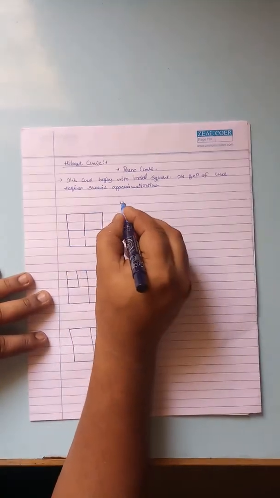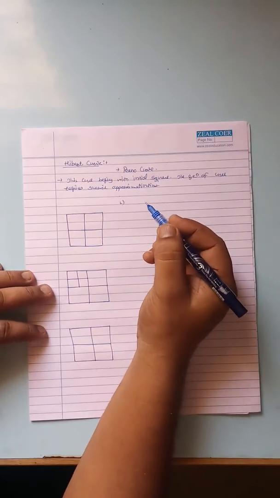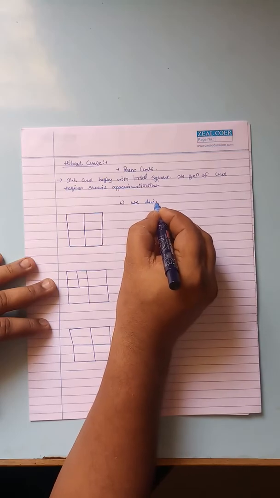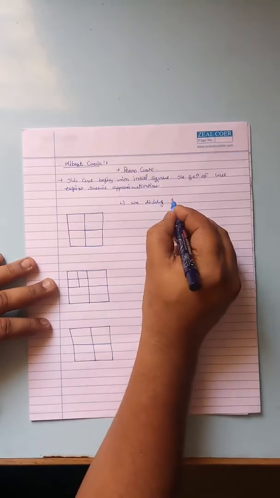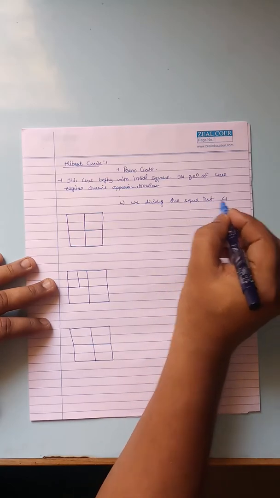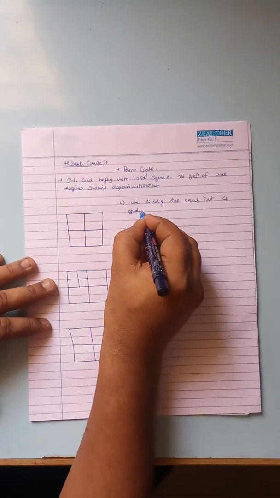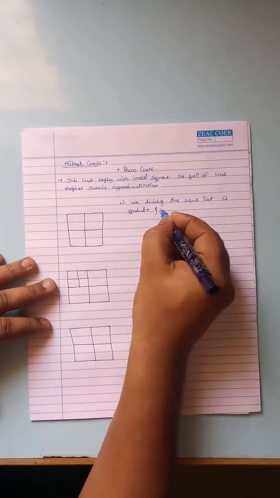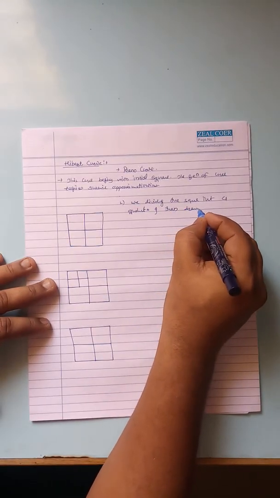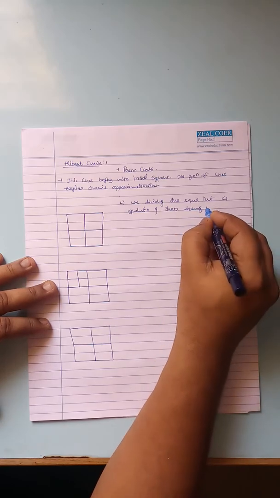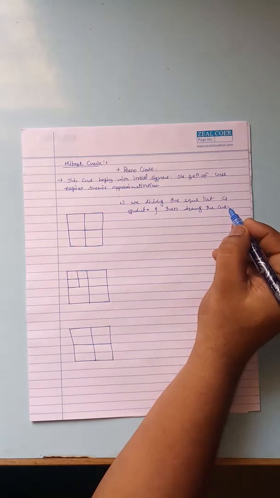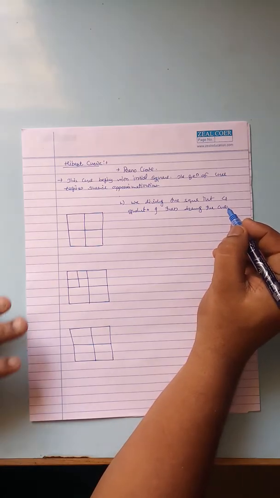So, considering the first approximation, in this first approximation, we divide the square into four quadrants and then draw the curve which connects the center point of each quadrant.